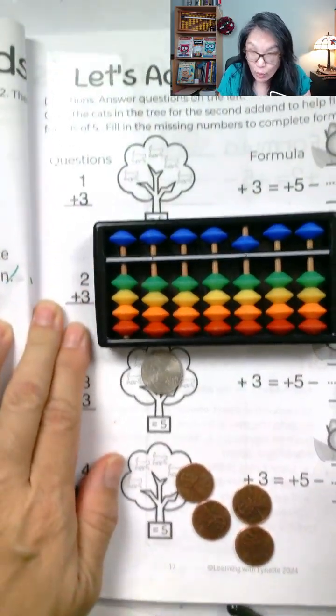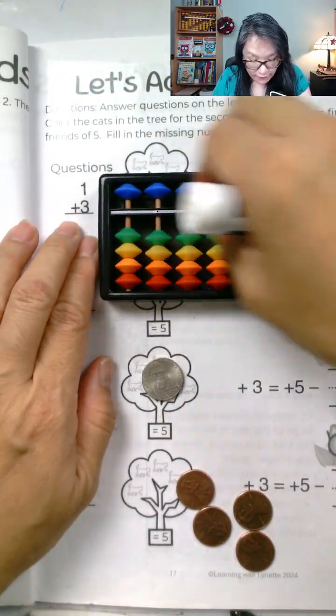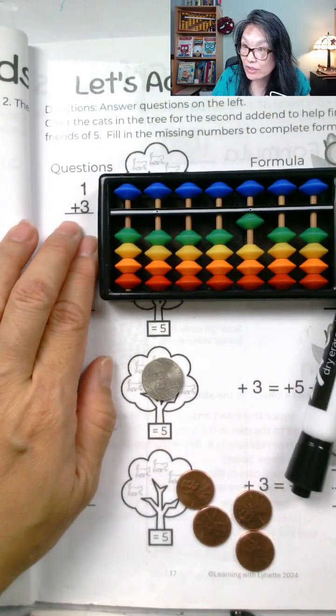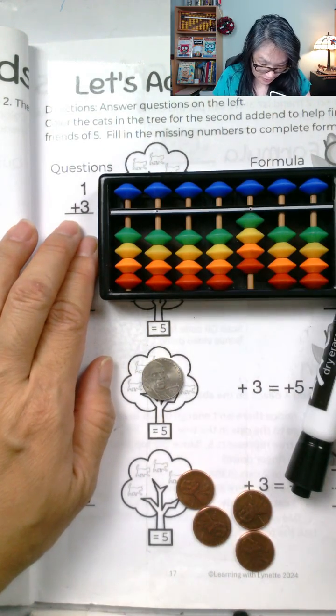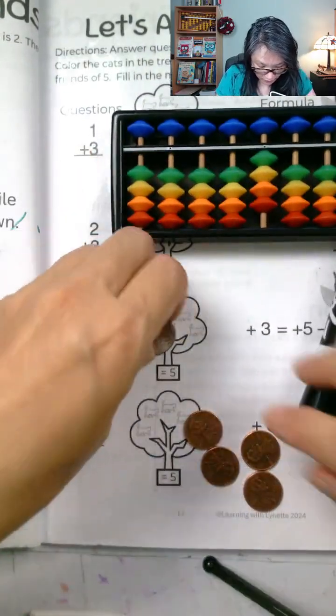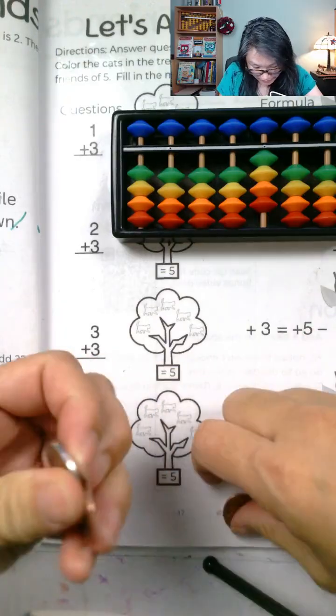But when we do the 1, is there enough? Can we add the 3? Can we do it? Yes, we can. So we're going to add the 3. 1, 2, 3, and we add the 3. And there we go. So my final answer is 4. Make sense? So we could do it again.